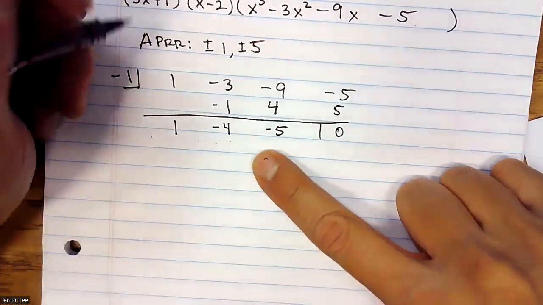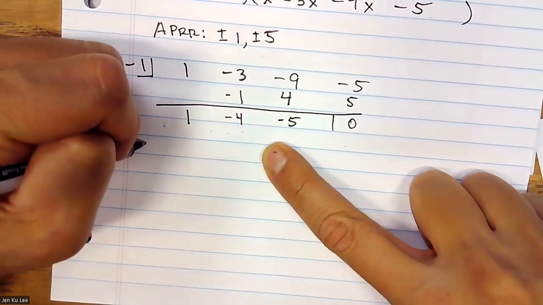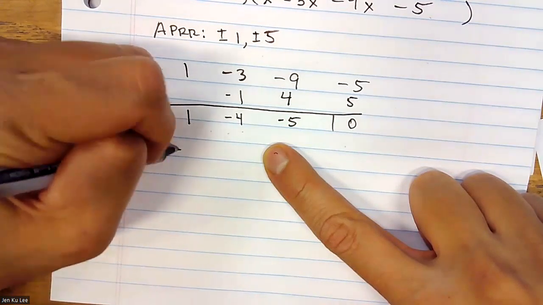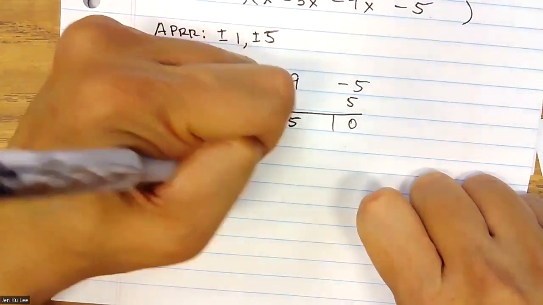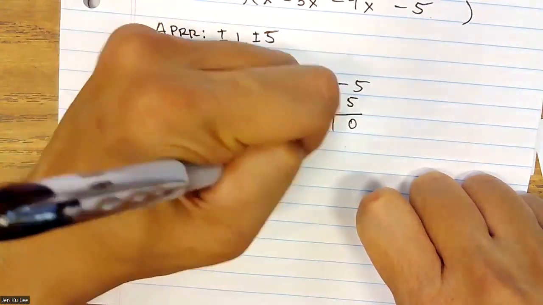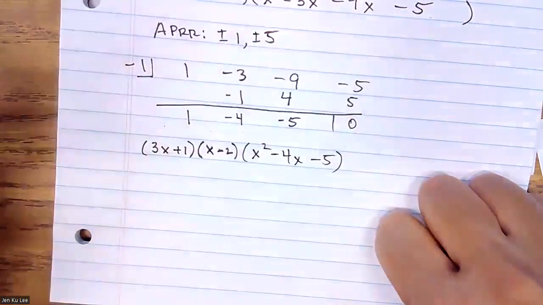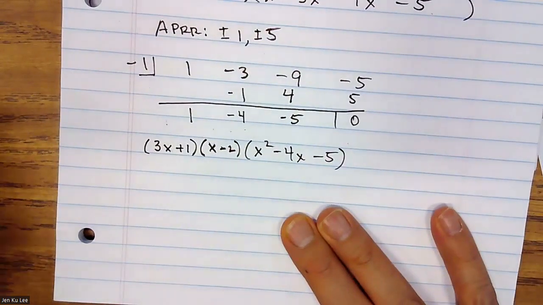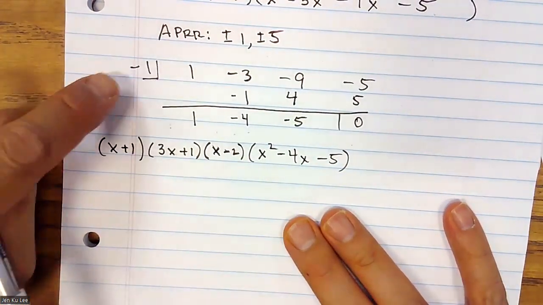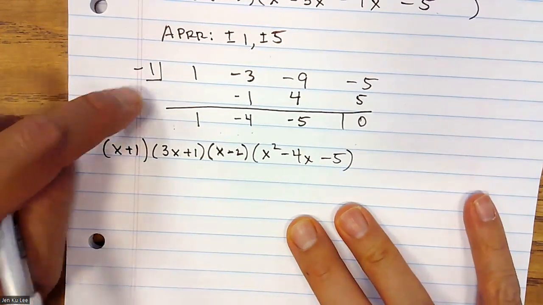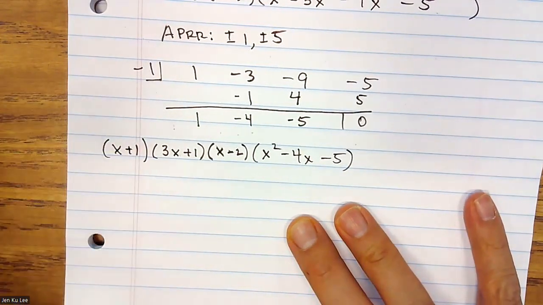So we got our last one that we have to get. So 3x plus 1 times x minus 2 times x squared minus 4x minus 5. Oh, I forgot the x plus 1, right? If negative 1 is a root, then x plus 1 is a factor.